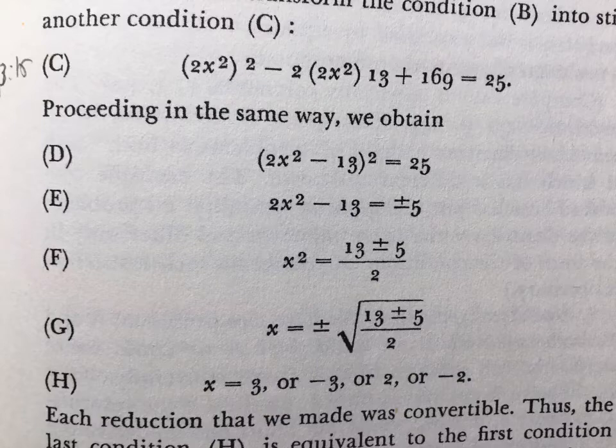So cool. Wow. Each reduction that we made was convertible. Thus, the last condition H is equivalent to the first condition A, so that 3, minus 3, 2, minus 2 are all possible solutions of our original equation.